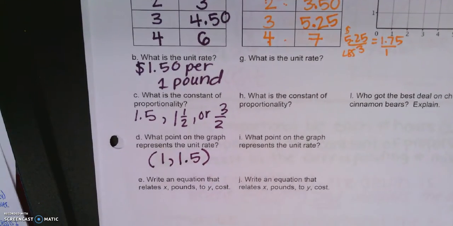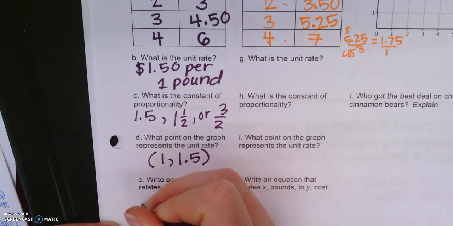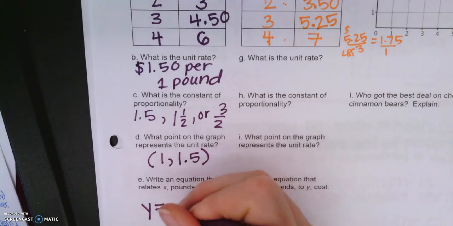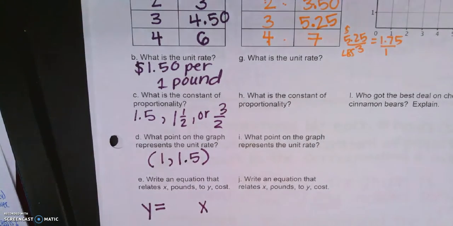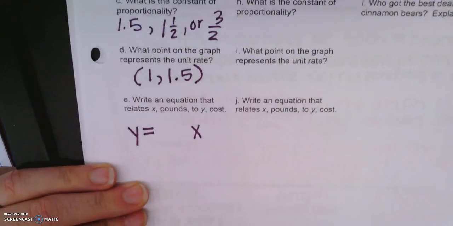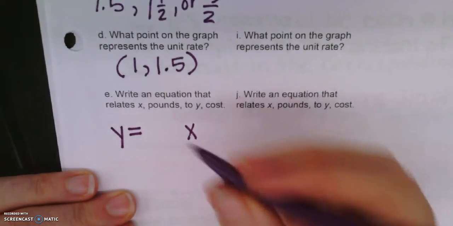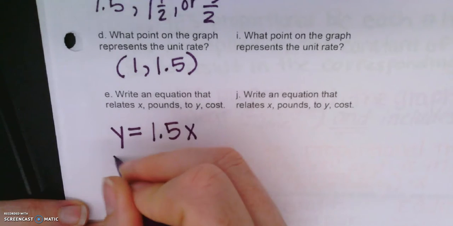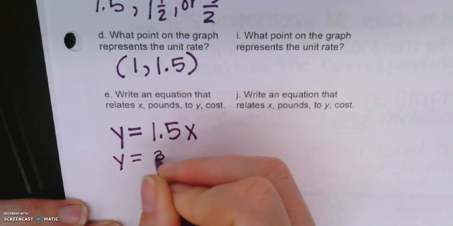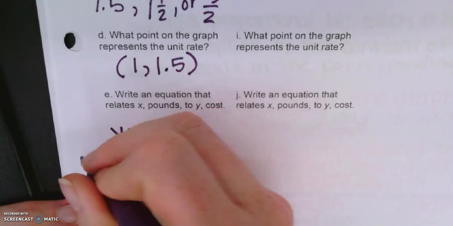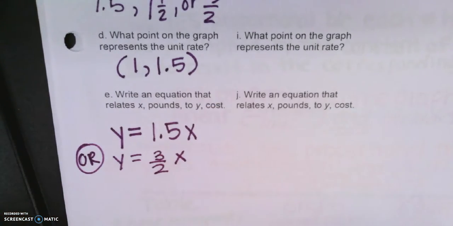And now I need an equation that relates X pounds to Y cost. So the cost Y is always going to equal something times the number of pounds. I'm always multiplying the number of pounds by the cost per pound. And how much did 1 pound cost? Oh, $1.50. So Y is going to equal 1.5 times X. And if you'd rather write that with a fraction, 3/2 X, that's completely fine as well. You don't need both, you just need one.